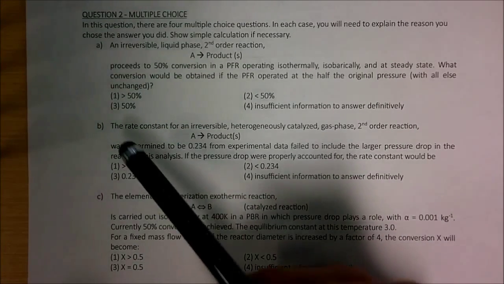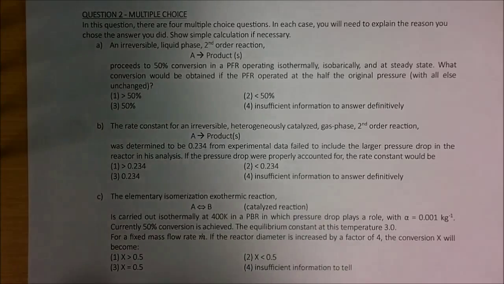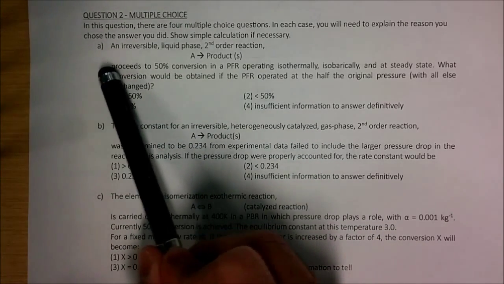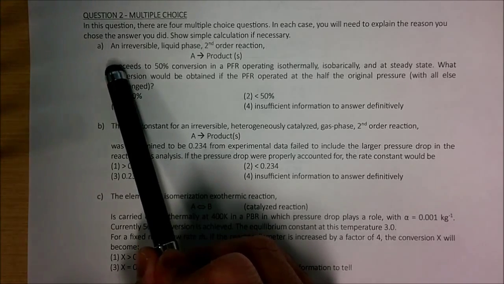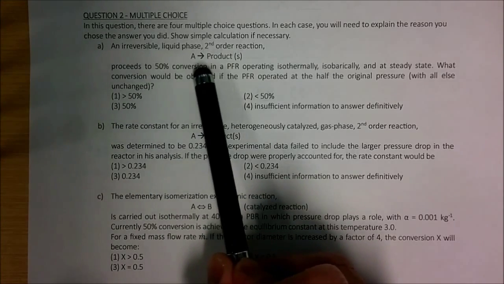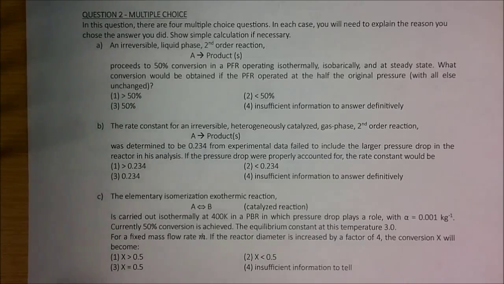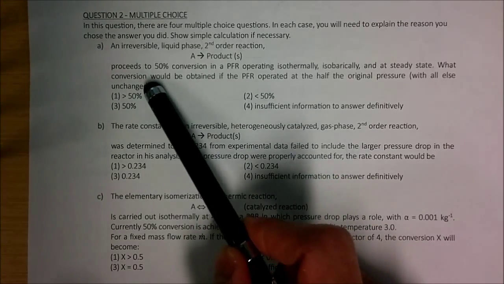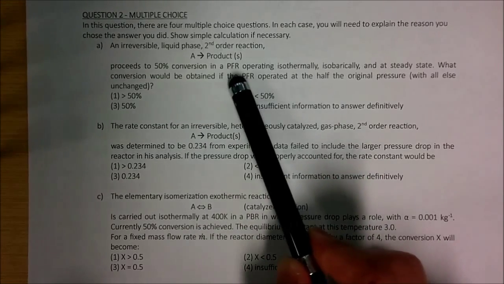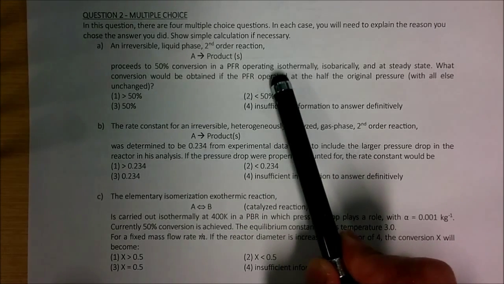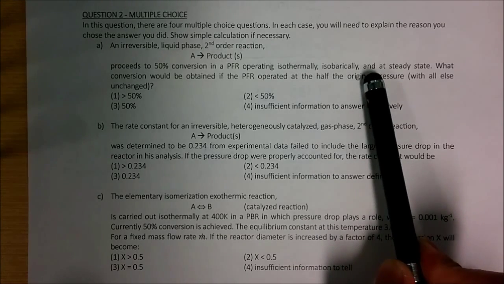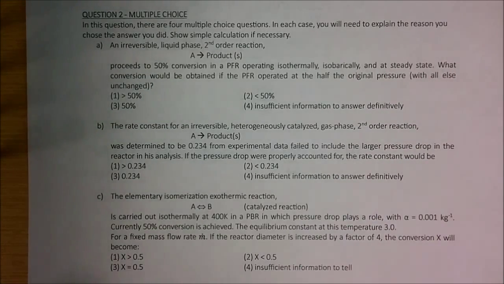So now let's move to question 2, which is a multiple choice question. In part A, we have a reversible liquid phase second order reaction. The reaction is A goes to product with 50% conversion in a PFR operating isothermally, isobarically, and at steady state.